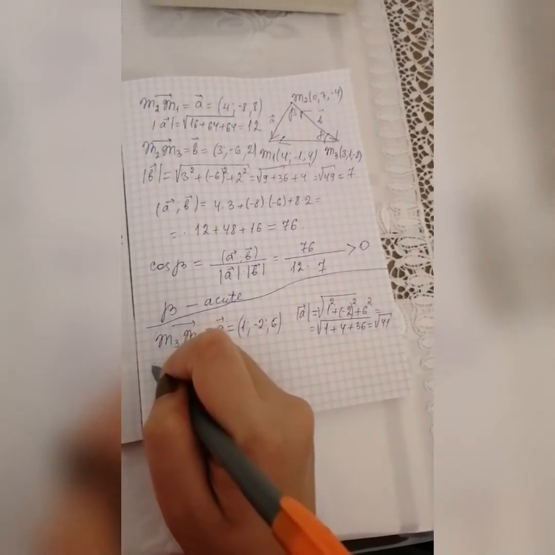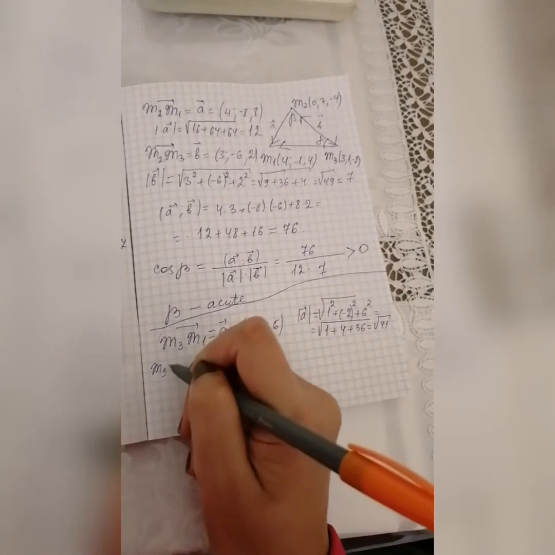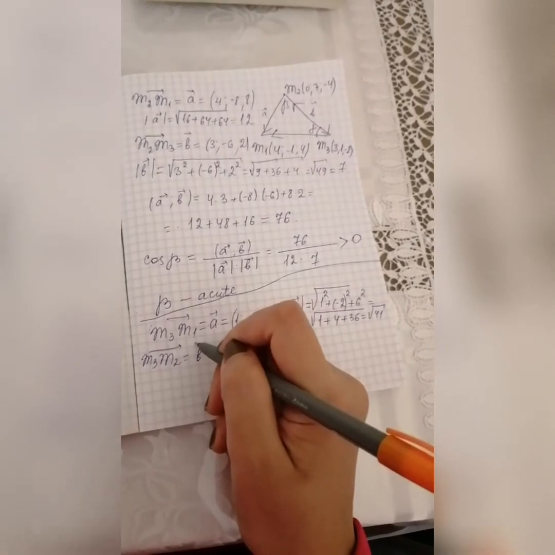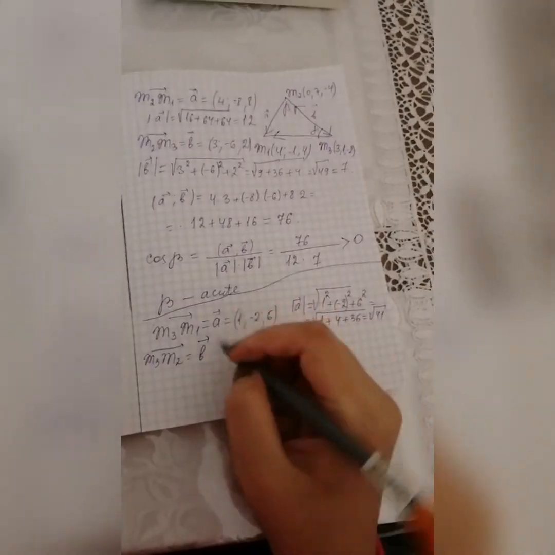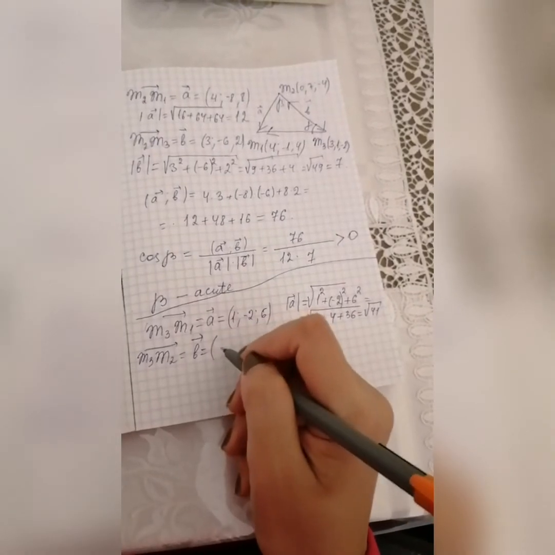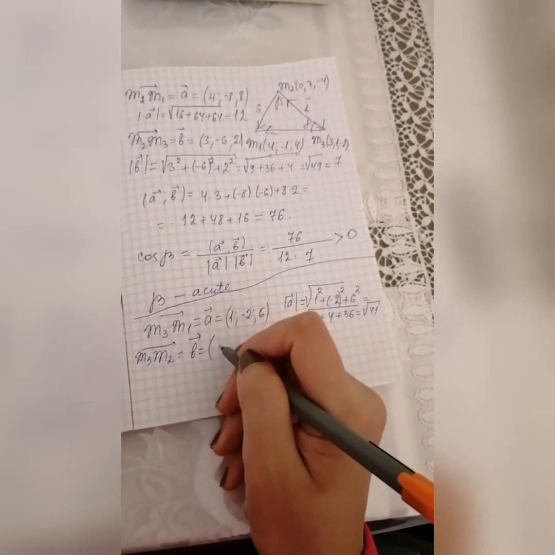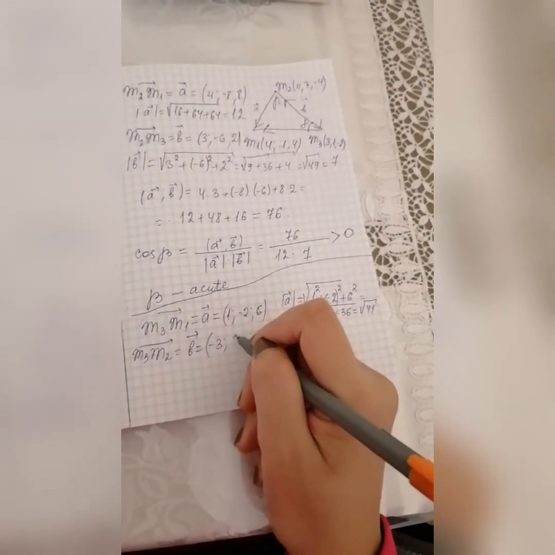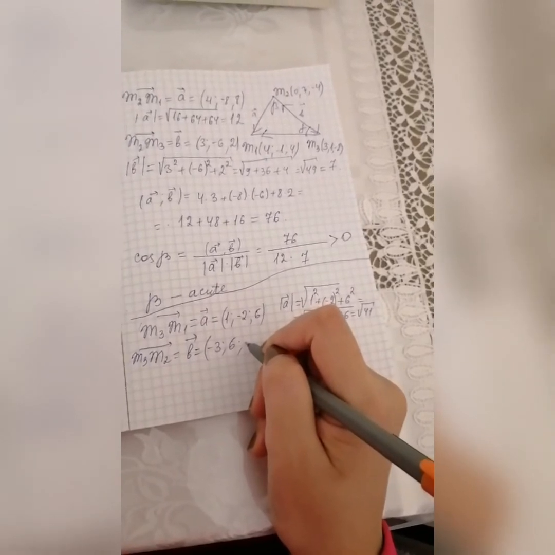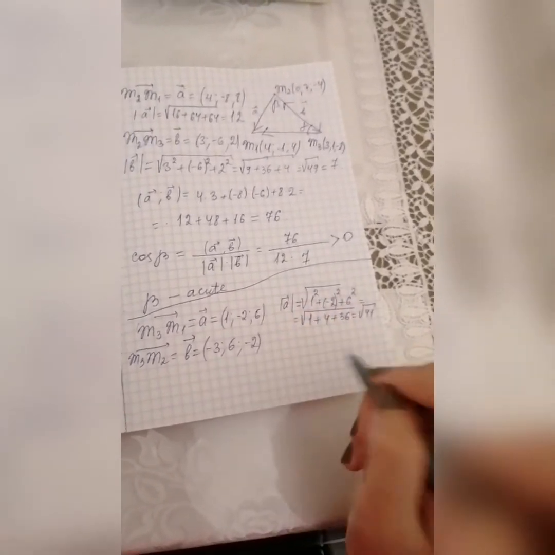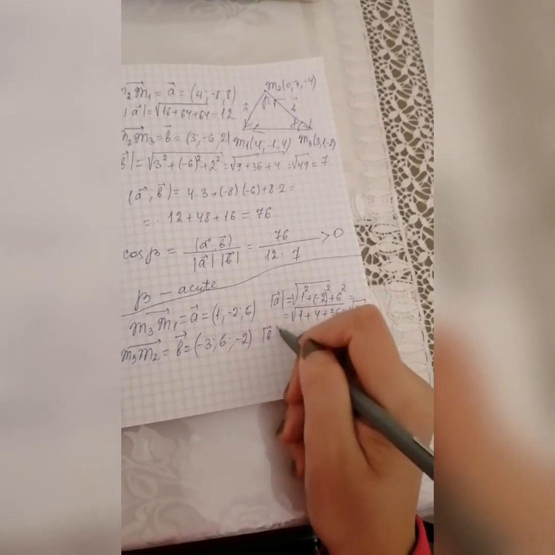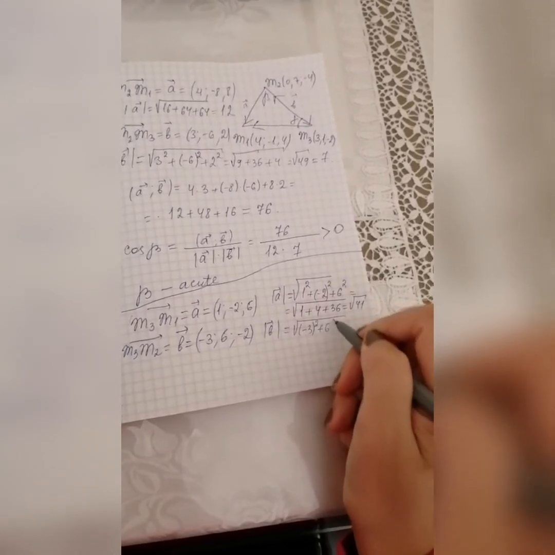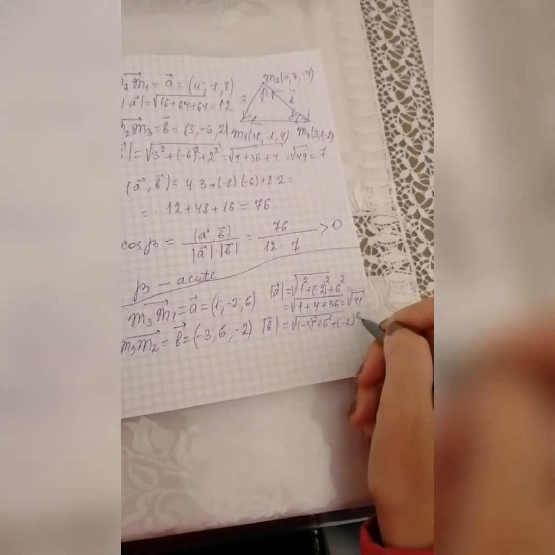And the vector m3m2, we can call this vector a B vector, and the coordinates of the vector B are 0 minus 3 is negative 3, 7 minus 1 is 6, negative 4 minus negative 2 is negative 2, and the module of vector B is equal to the square root of negative 3 squared plus 6 squared plus negative 2 squared.